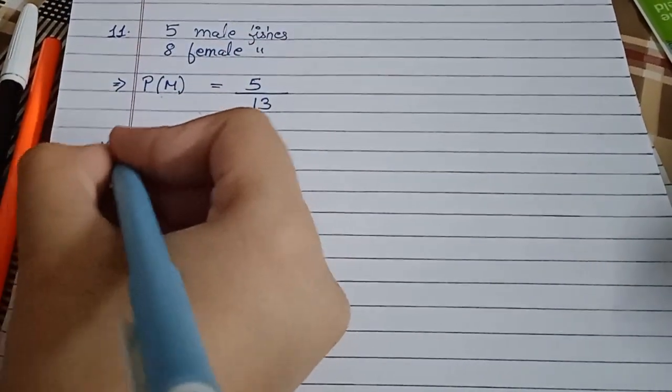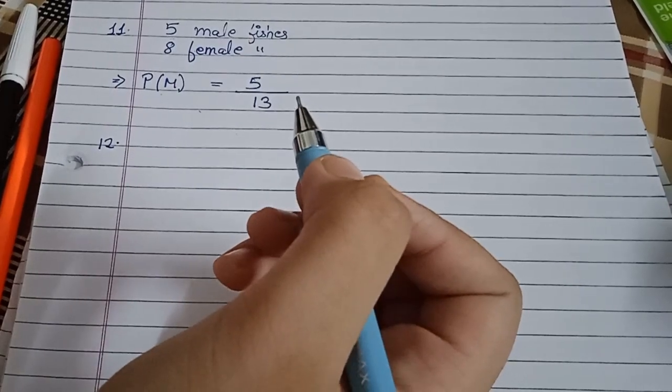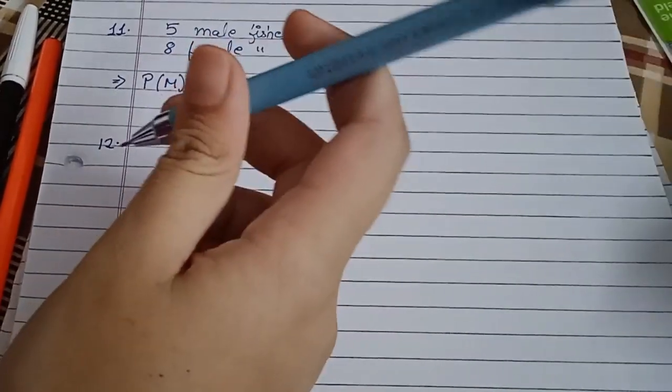This one is quite easier. Let us now move to 12th. A game of chance consists of spinning an arrow which comes to rest pointing at one of the numbers 1, 2, 3, 4, 5, 6, 7, 8. And these are equally likely outcomes, right?